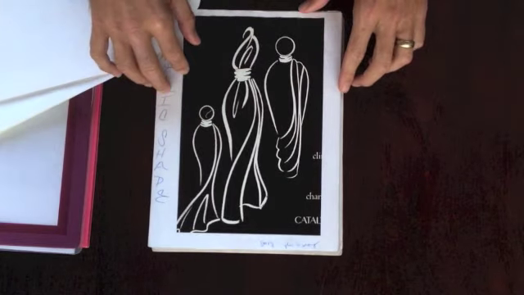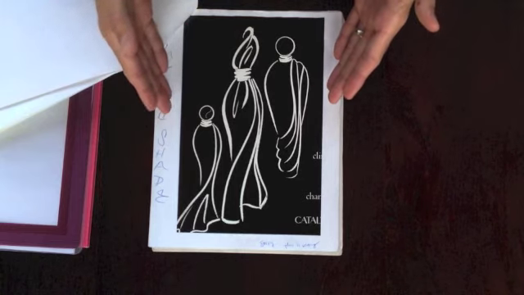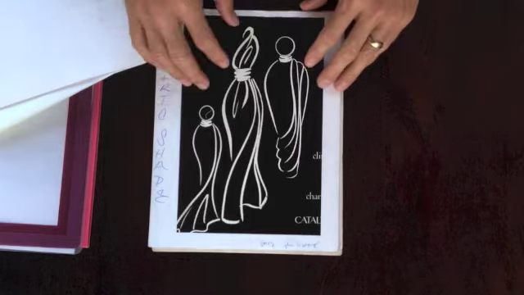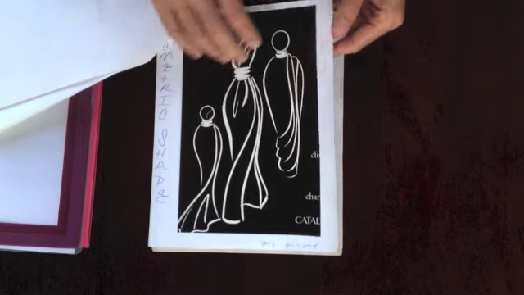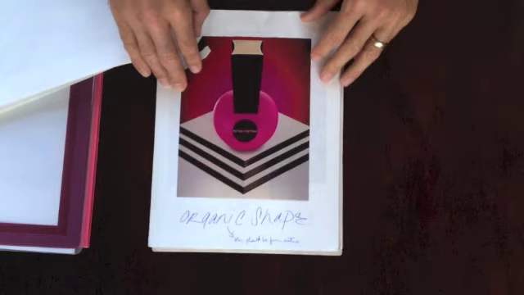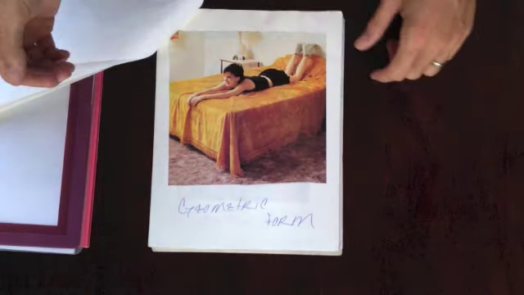We have another lovely graphic here. Remember, this image needs to be a photograph that represents the element or principle of design that you're looking for in the magazine. Once again, we have another graphic. As we continue to turn the page, our first photo.